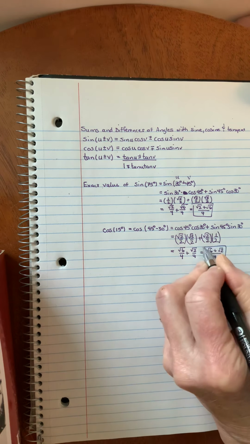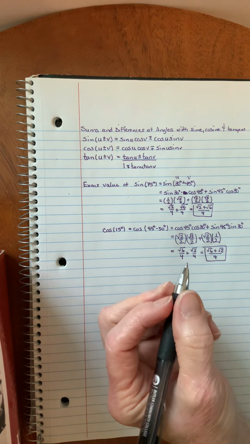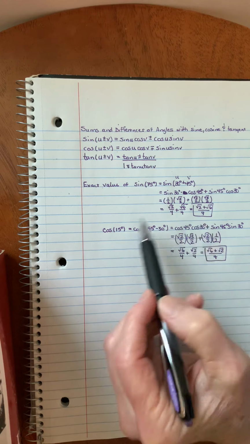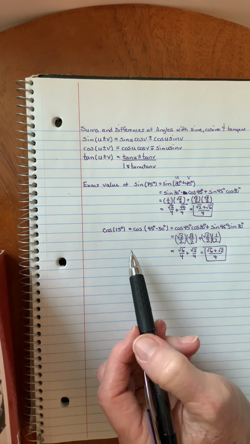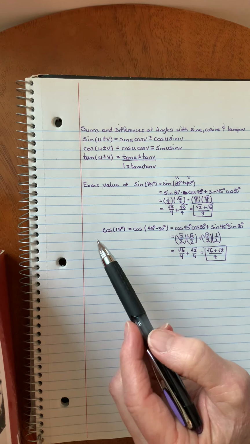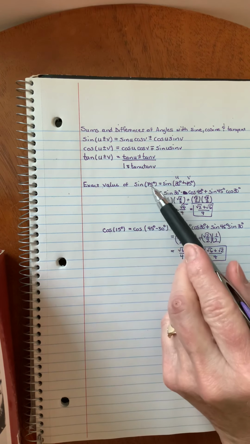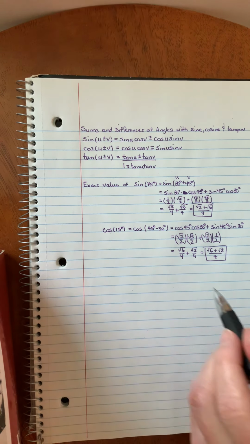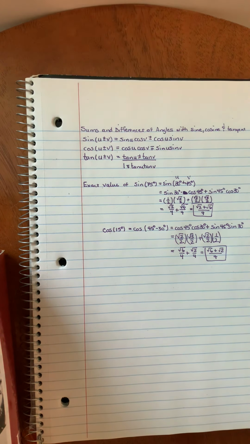Now something kind of interesting with these two examples is that the sine of 75 is exactly the same value as the cosine of 15. Well, sine and cosine are co-functions of each other, and 75 and 15 are complements of each other. So that is an equivalence. Complements and co-functions work out that way.